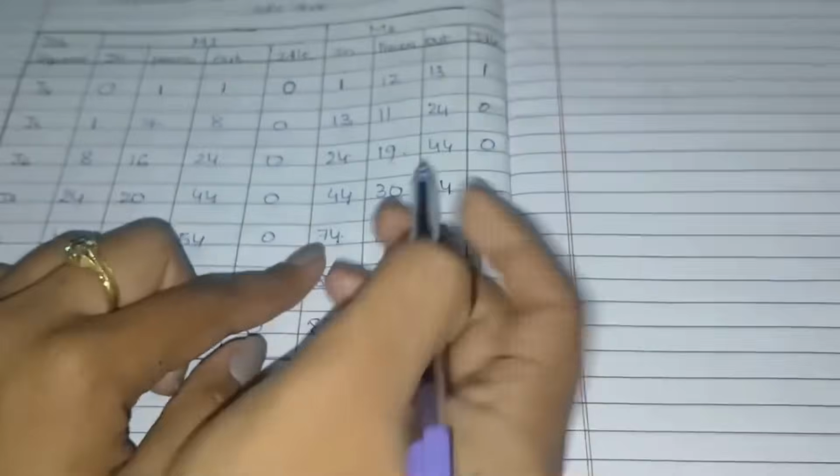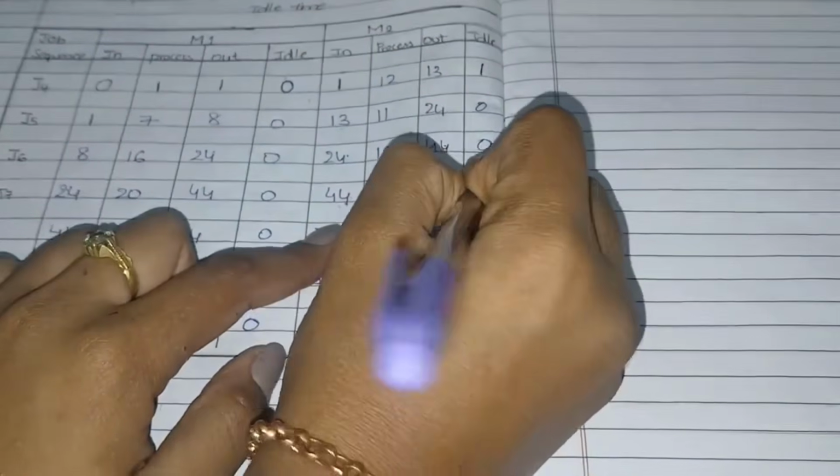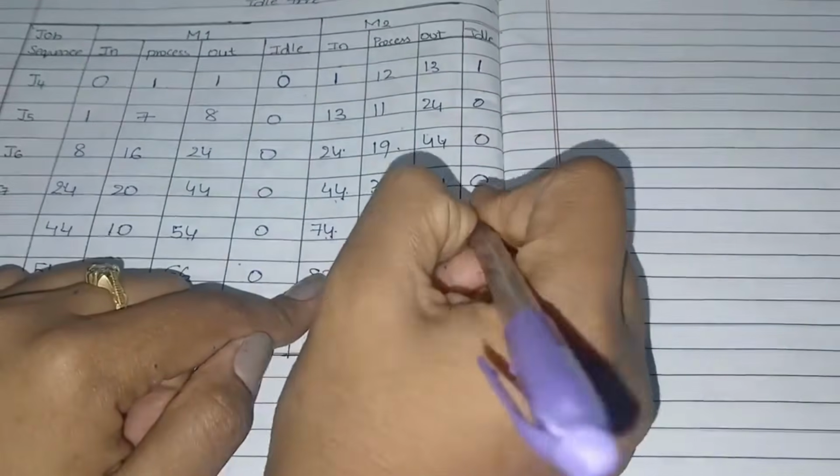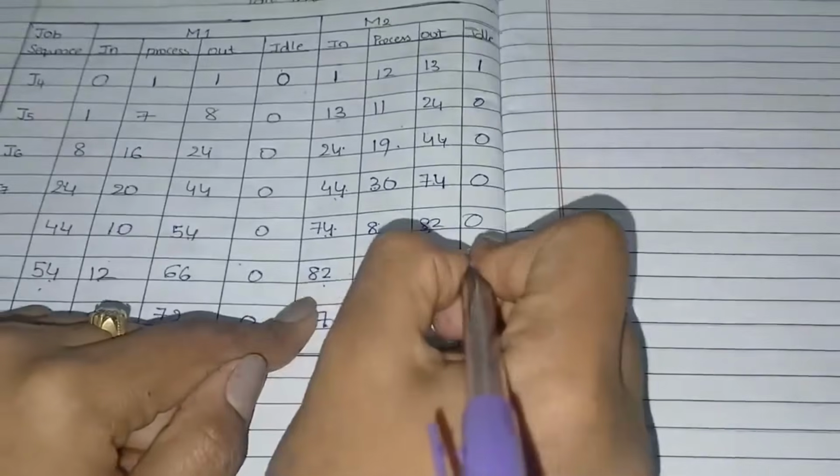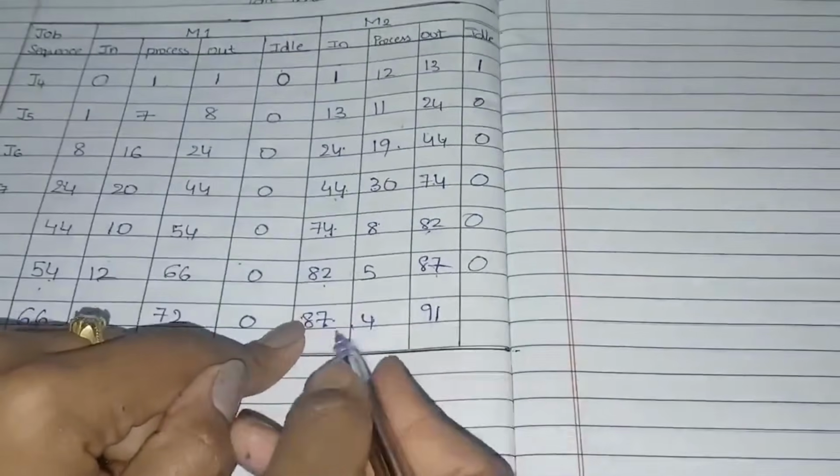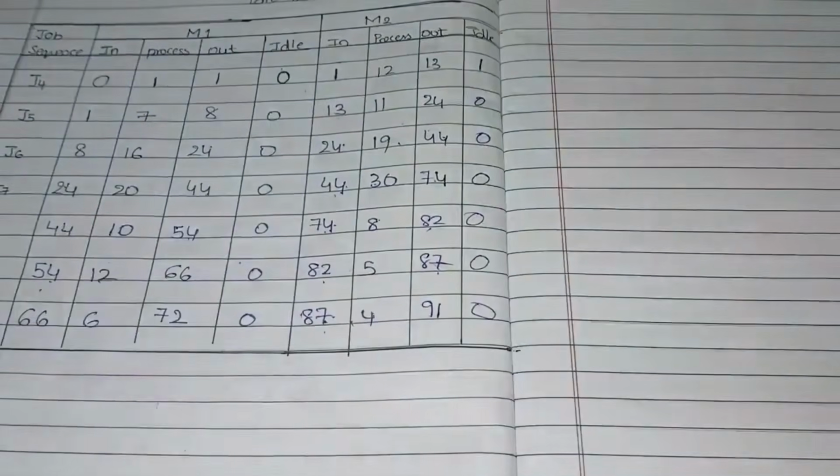24 minus 24 is equal to 0. 44 minus 44 is equal to 0. 74 minus 74 is equal to 0. 82 minus 82 is equal to 0. 87 minus 87 is equal to 0.